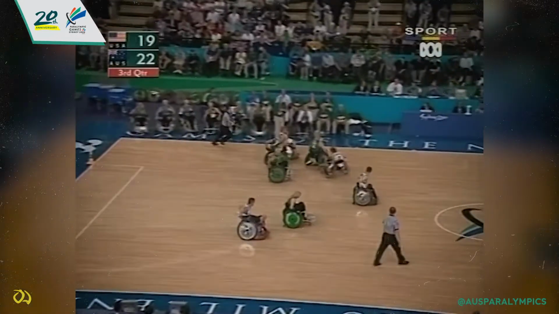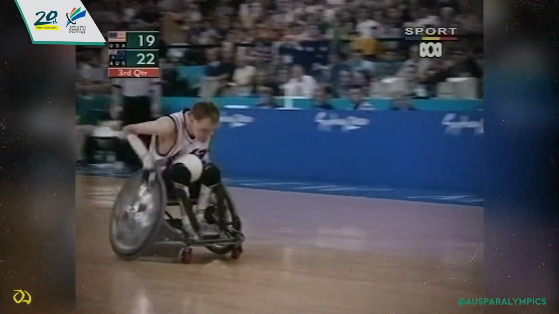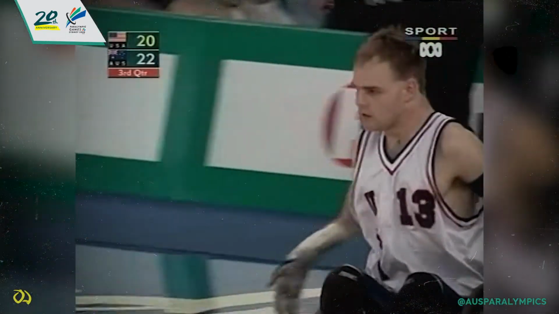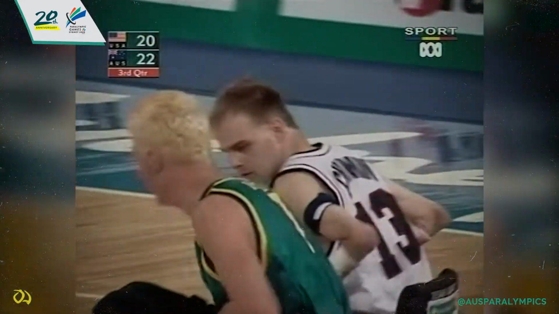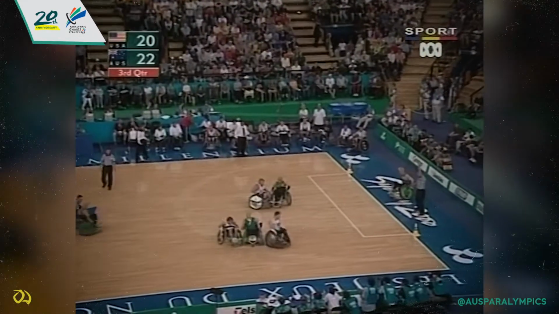in the third quarter. Pate showing speed and enthusiasm, gets it over the top to Chun, and Chun's away and will score a very quick goal for the United States. Man, they're trading goals back and forth now. The United States obviously wants to increase the pace. The Australians are looking to slow it down.